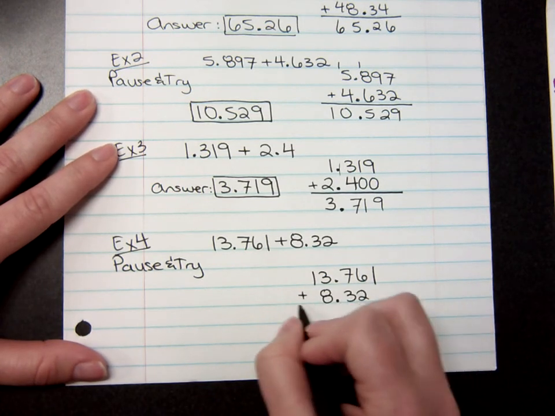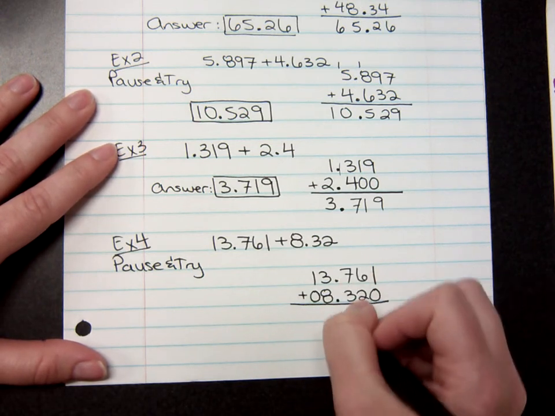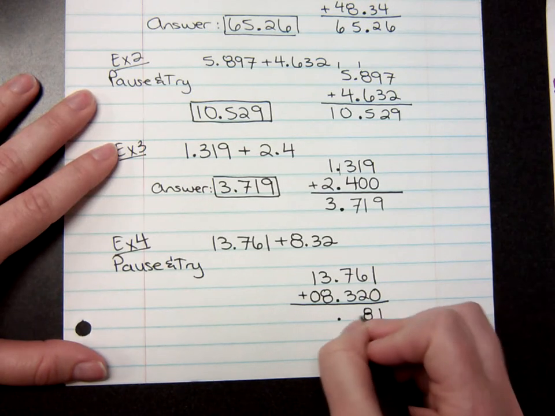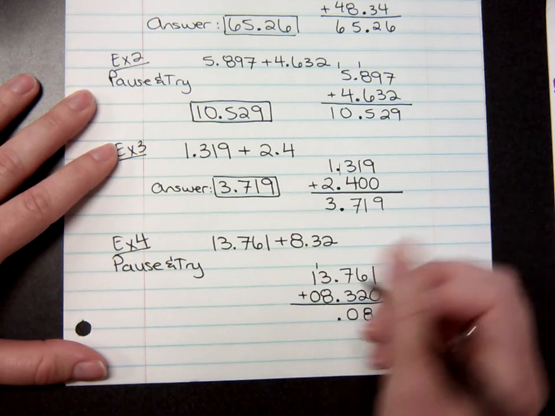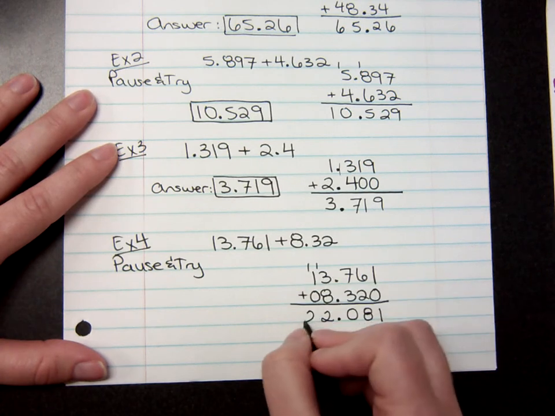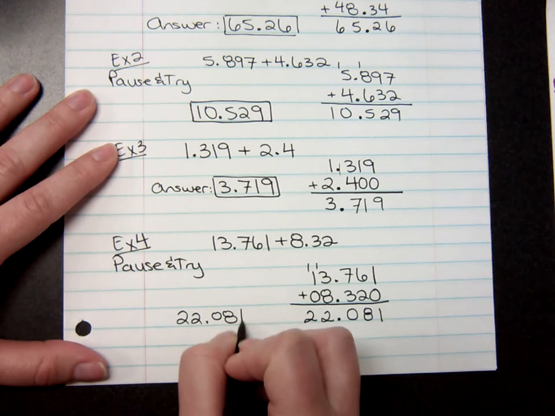Again, line up those decimals. Fill in a 0 here and a 0 there. Bring your decimals straight down. Then add everything up. And you should get 22.081.